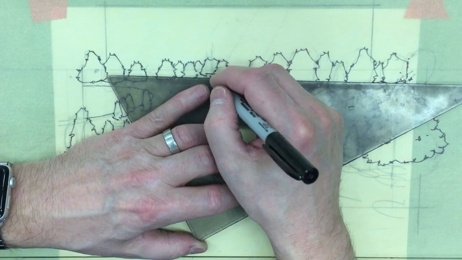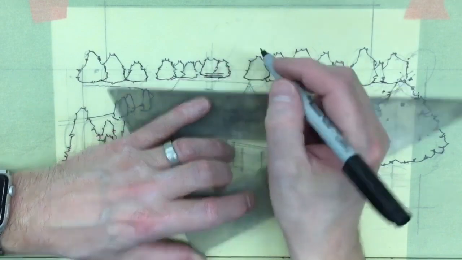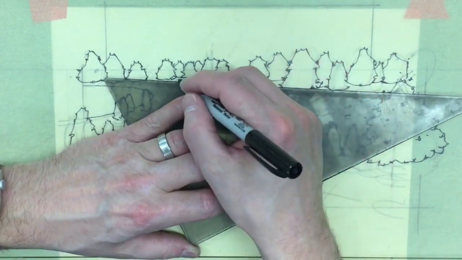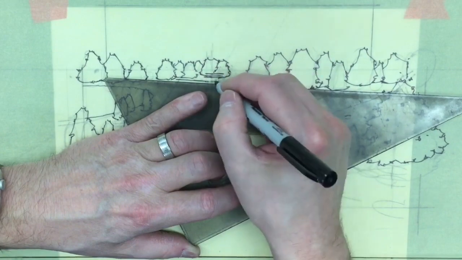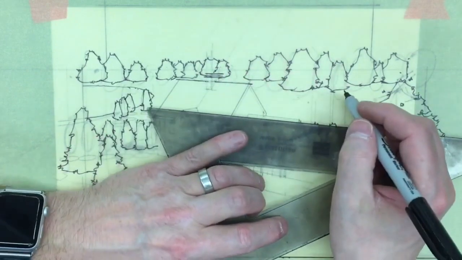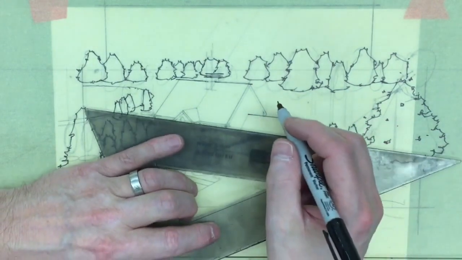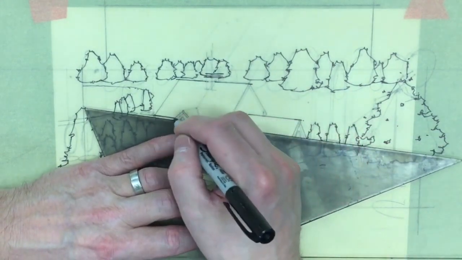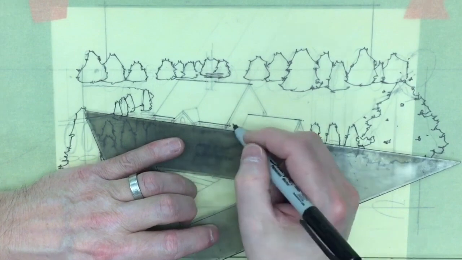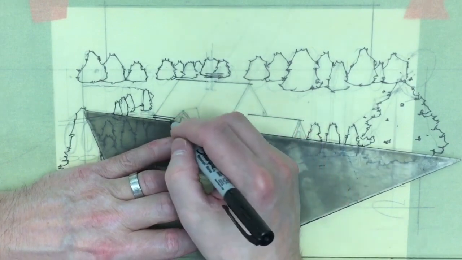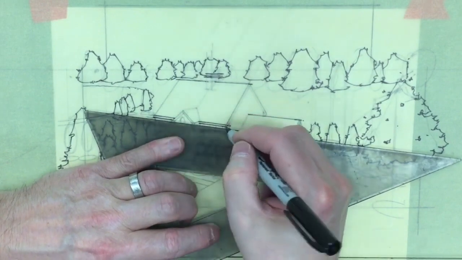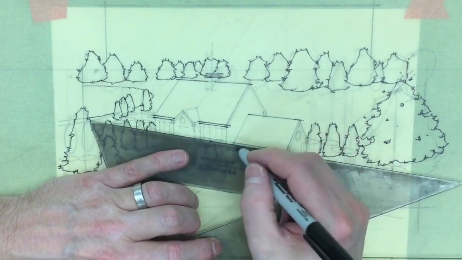Now I'm going to start doing the hard lines on the building. I'm starting from the top. I'm going to do the chimney. Now, unlike the elevation where we had a lot of straight lines going left and right across the page, in a perspective, all the lines going across the page are angled. So I'm going to try and get as many of them in as I can.